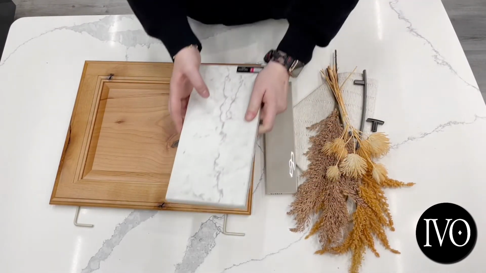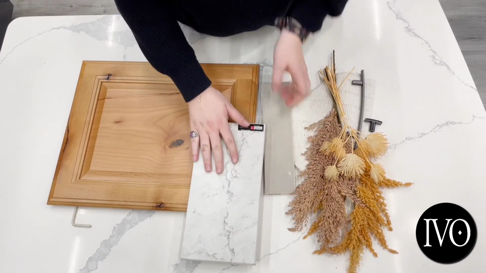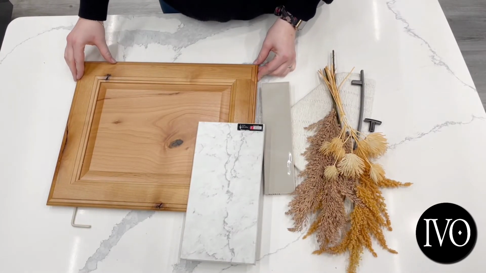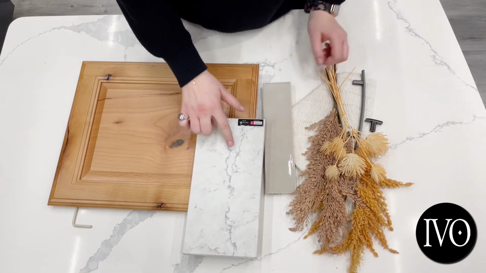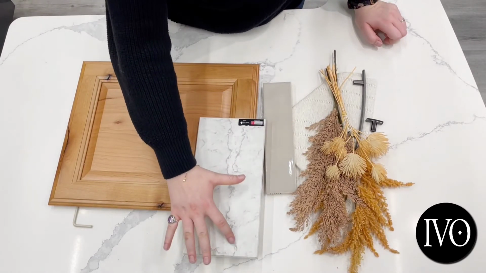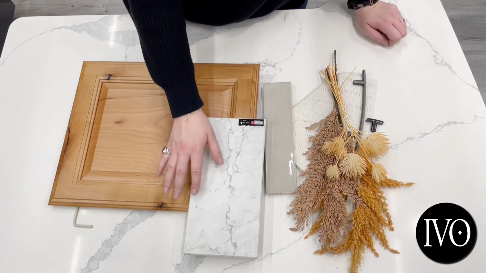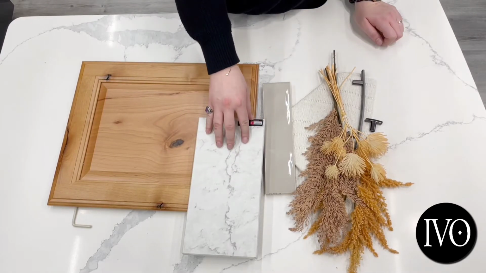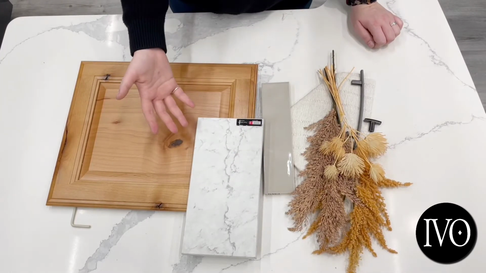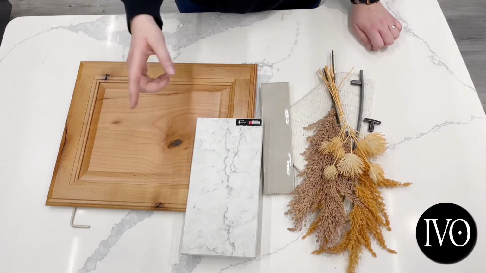We are going to pair it with the suede version of the Pearl Jasmine Quartz. You can see that this quartz has some brown to it, but there's also a lot of gray, a little bit of beige, and some white in here. So it is very universal and it pairs really well with whatever other finishes you choose to put it with.